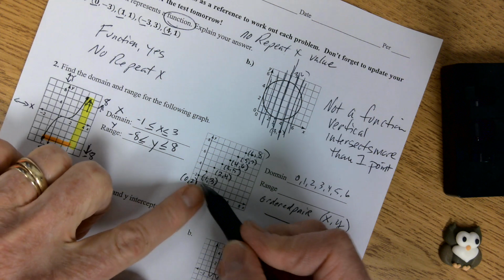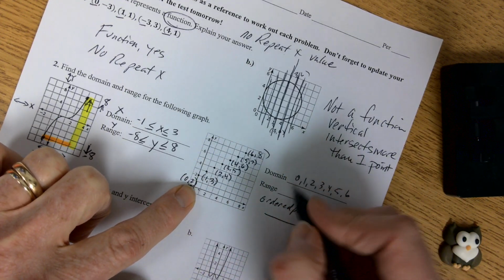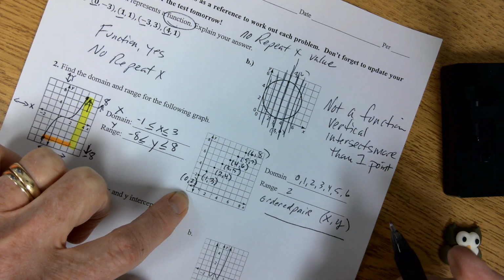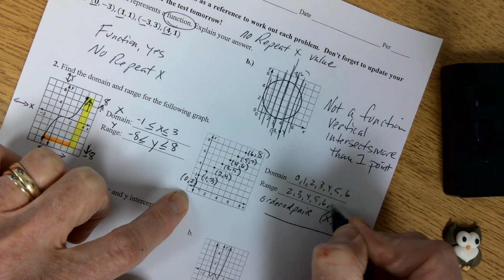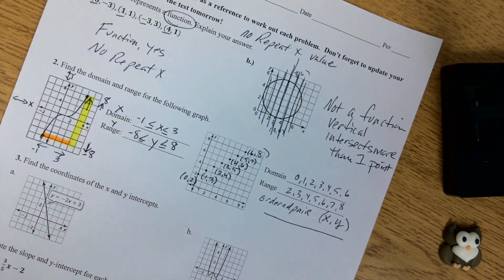My range begins, how high is this? It begins at 2 high, and I'm going 2, 3, 4, 5, 6, 7, 8, okay? That's my domain and range.